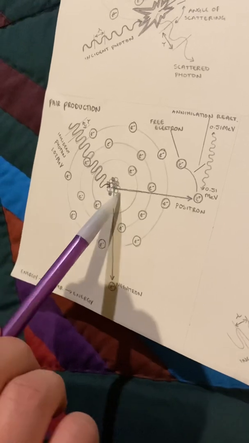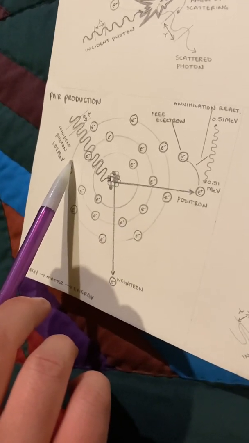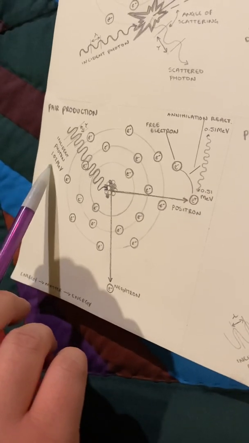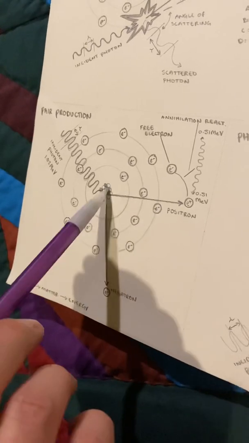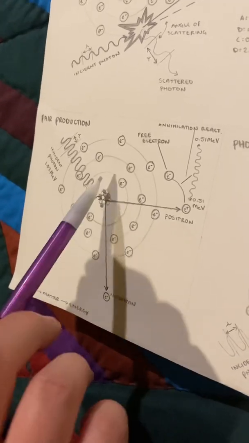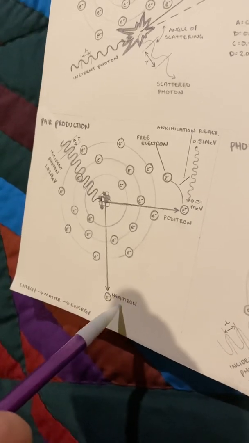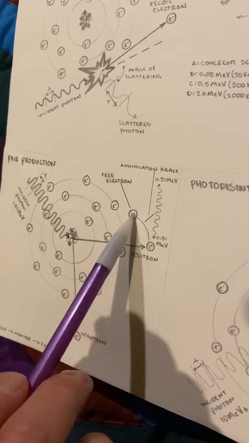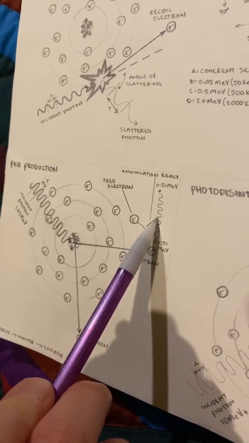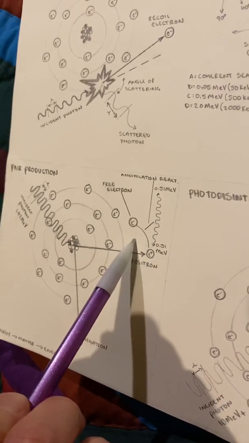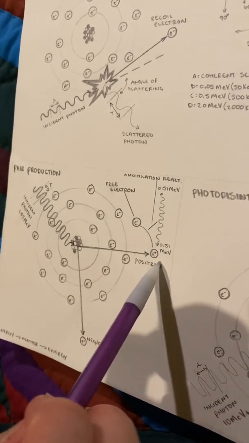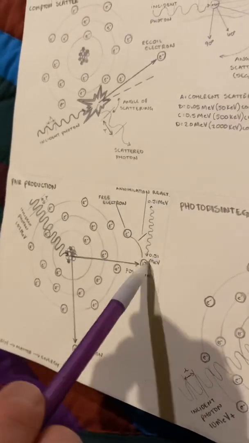Pair production happens directly with the nucleus. The incident photon has to be a high energy incident photon, 1.02 mega electron volts, that interacts with the nucleus. A negatron is produced, a positron is produced, and the positron interacts with a free electron, and then that discharges again. The matter becomes energy, with equal 0.51 mega electron volts from both of those.